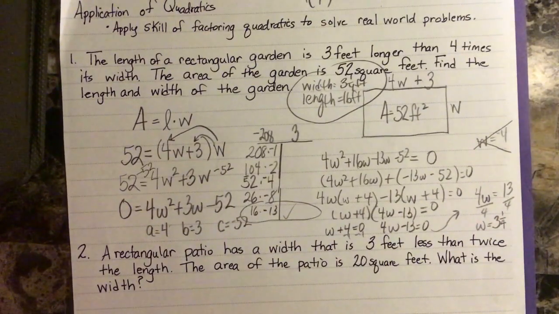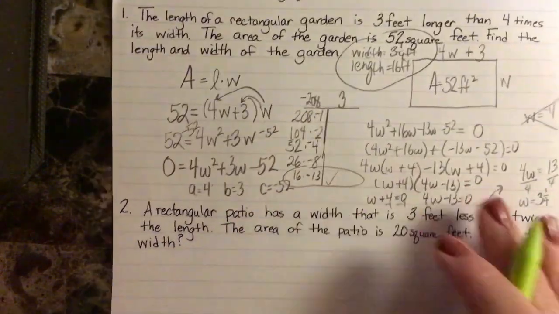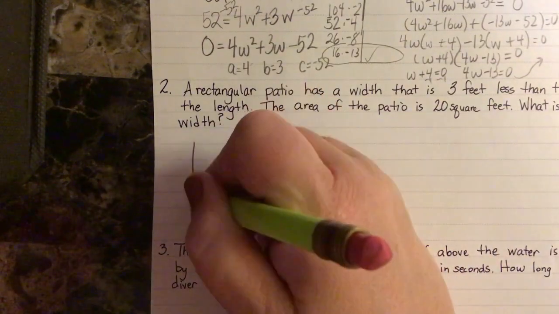Now let's go on to the next one. I see rectangular patio, so I'm going to draw a rectangle.